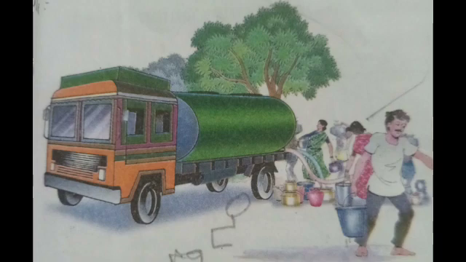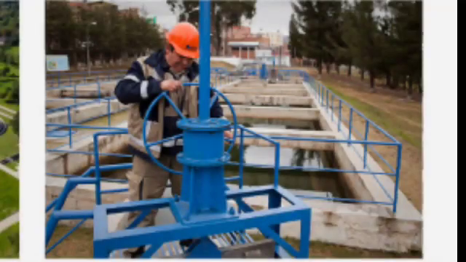So children, many people are engaged in the work of water purification. You know that many people are working in the purifying process and also storage and distribution. Electricity or diesel are used to run the machines for these purposes, and a lot of money is spent for this work. So children, you are understanding it?